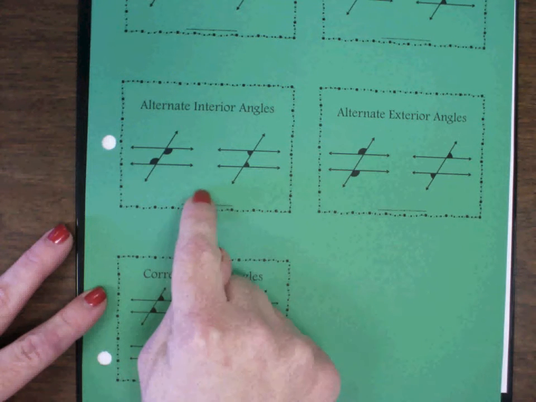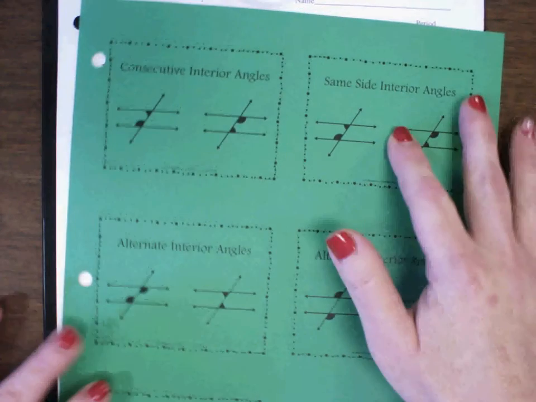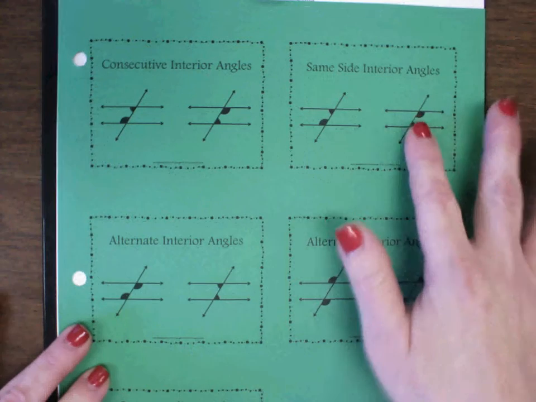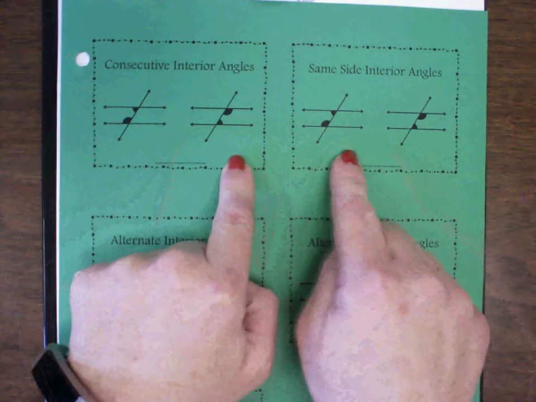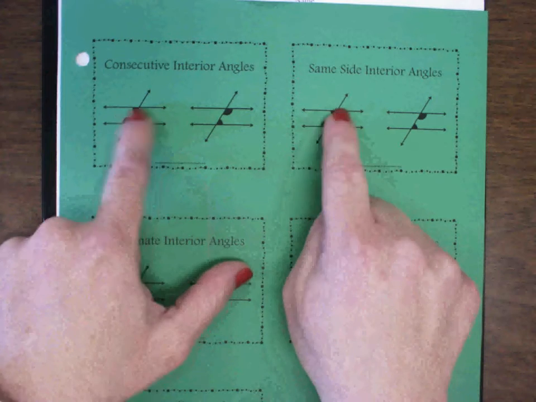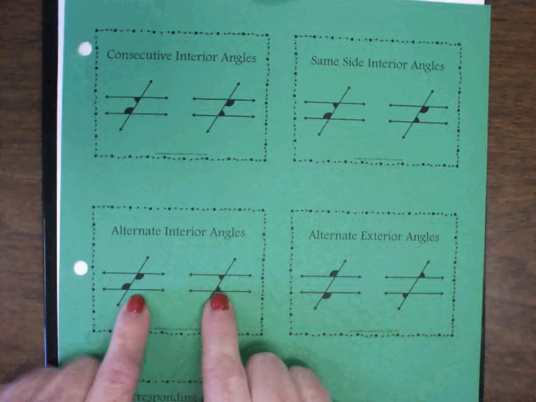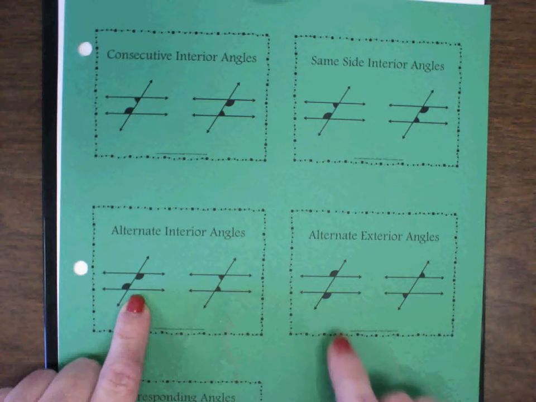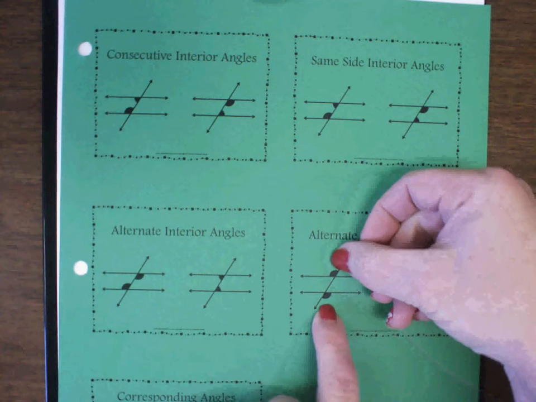Same side and consecutive. Look at them. They're exactly the same. It's just another name for them, okay? Now, look at alternate interior, but look at alternate exterior. It's the same, but instead of the inside is what? The outside. That's why we didn't put it on the other one, because they're really easy to identify.